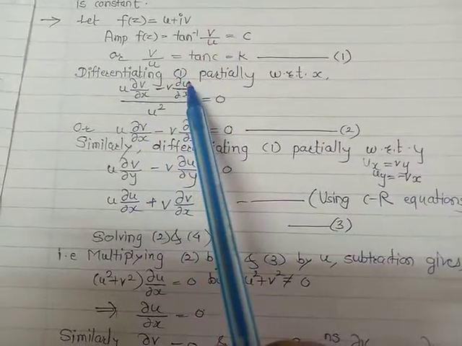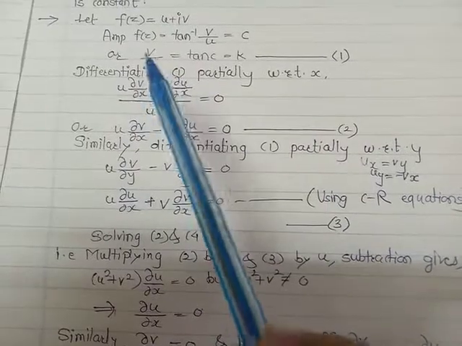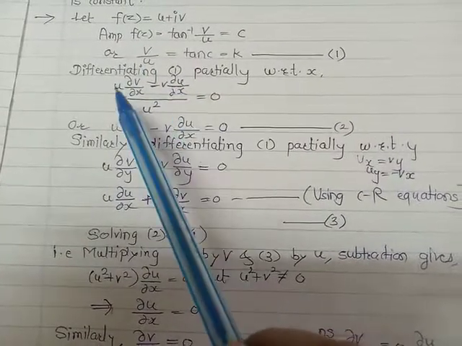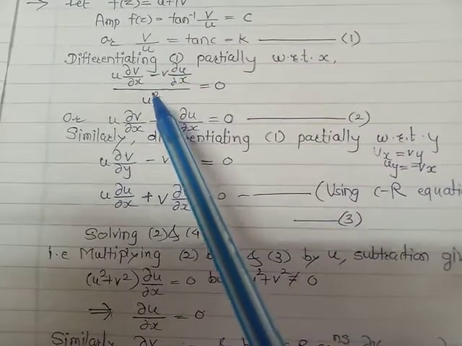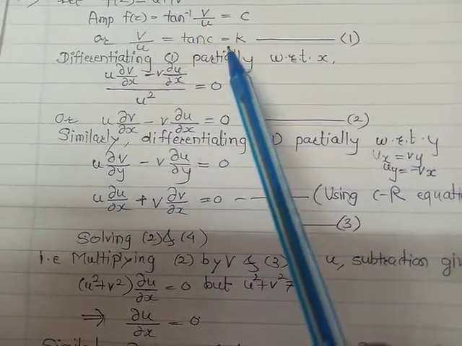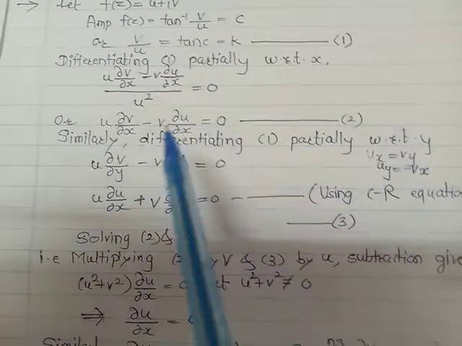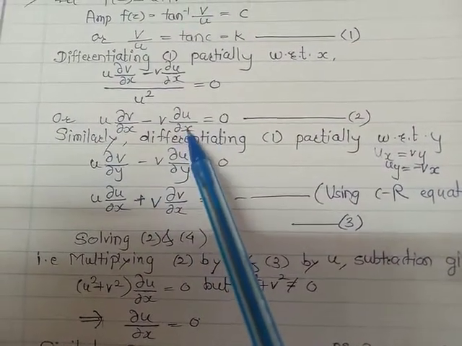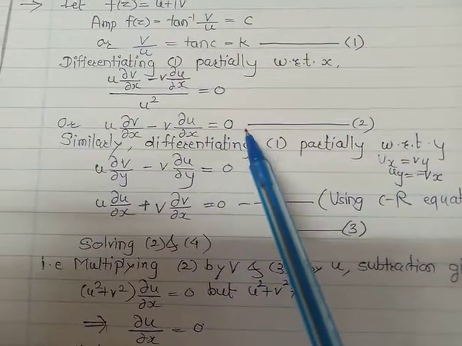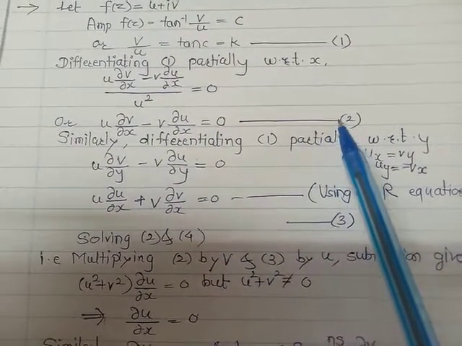Now differentiating 1 partially with x, we get by the usual way of derivative (u ∂v/∂x minus v ∂u/∂x) upon u square equal to derivative of constant, which will be 0. So we can say u ∂v/∂x minus v ∂u/∂x is equal to 0. Suppose it is equation number 2.